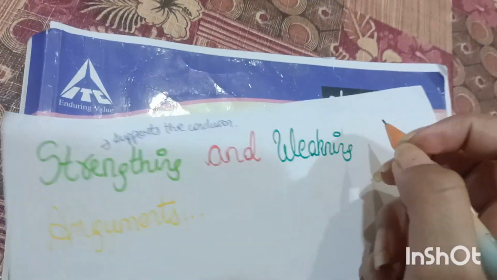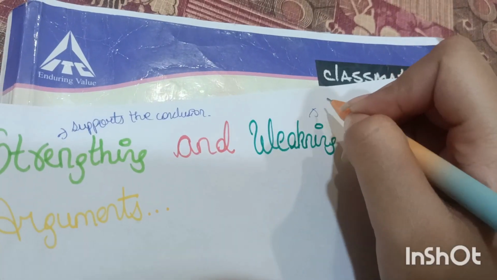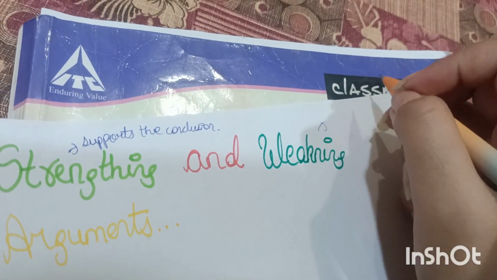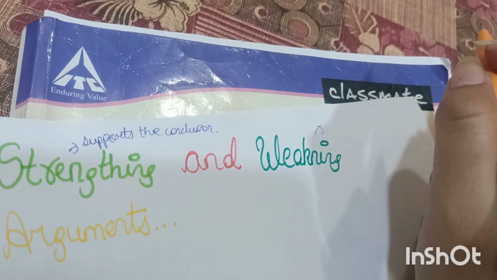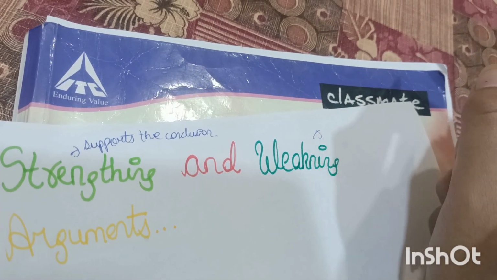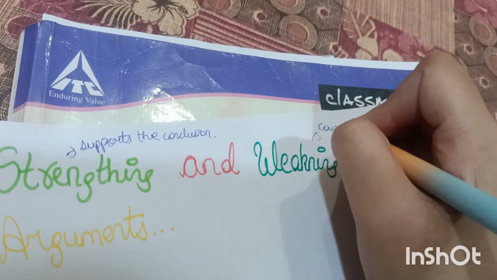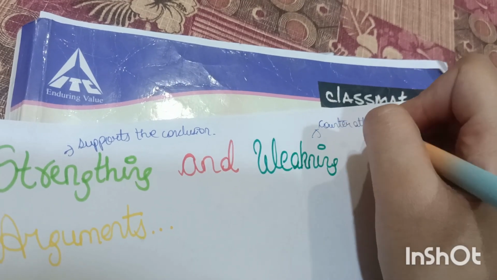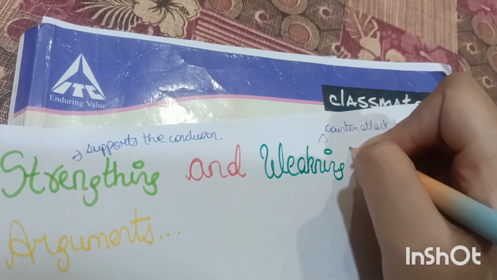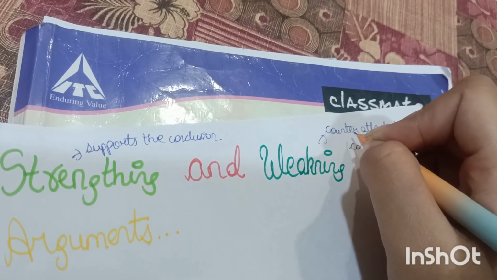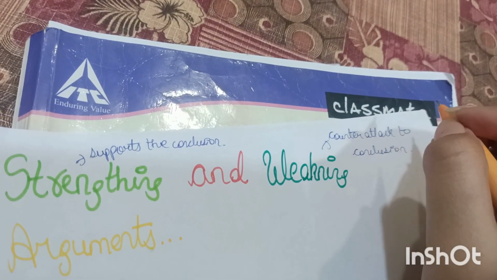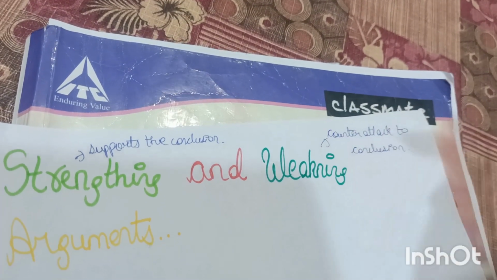And weakening over here means those statements that are not related to the conclusion, or you can say those statements that counter attack the conclusion. Here, counter attack means those statements that are opposite to the conclusion.